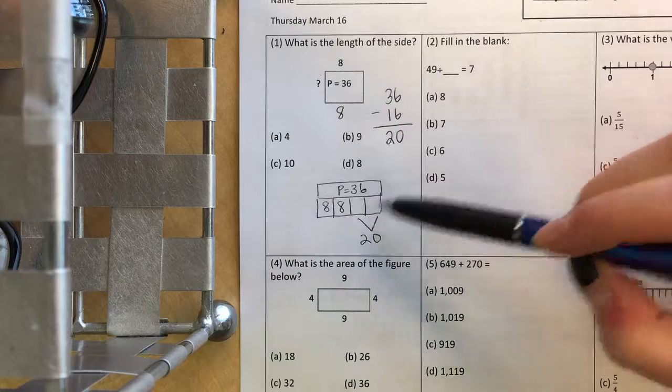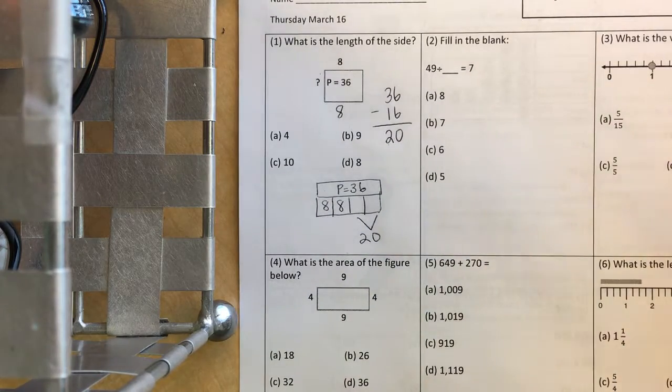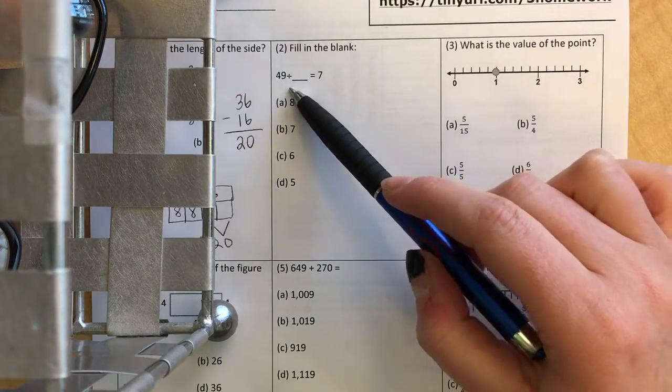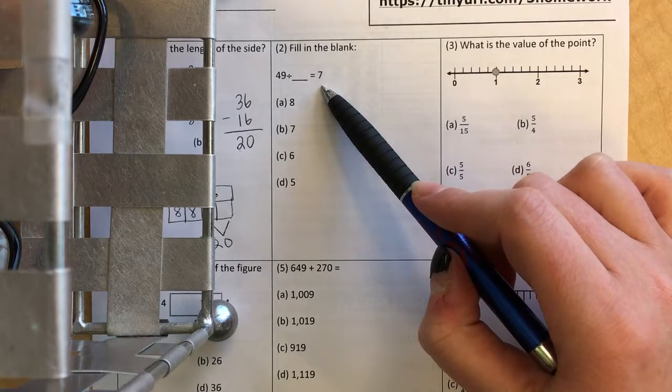Again, it's really important, even though these are multiple choice, we're not just going through and circling answers. We need to make sure we're also showing our work. Number 2 is a pretty simple fluency. 49 divided by what equals 7? Again, use your multiplication if you need help with that.